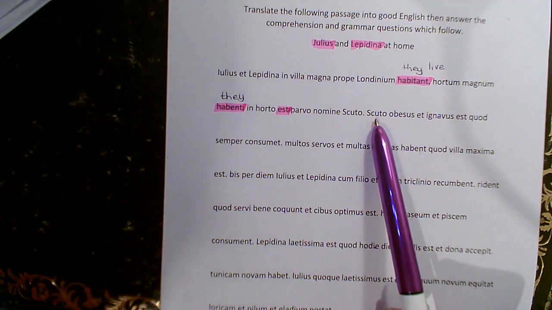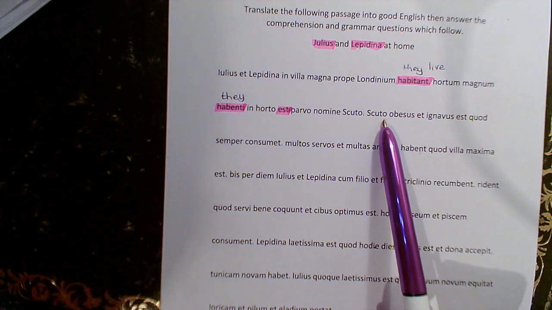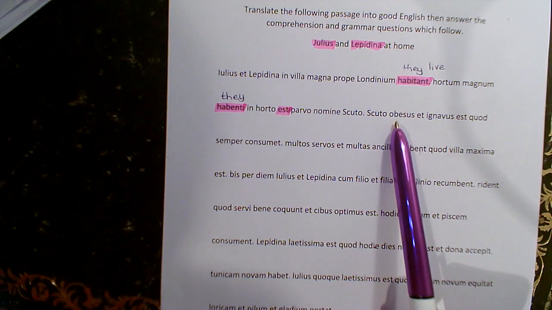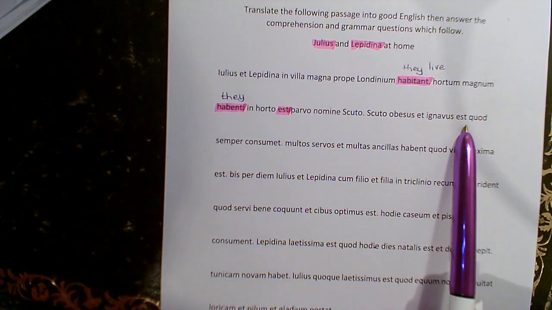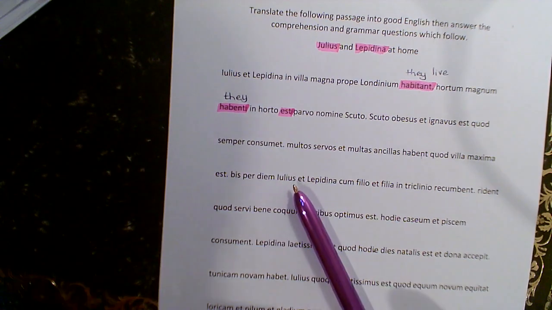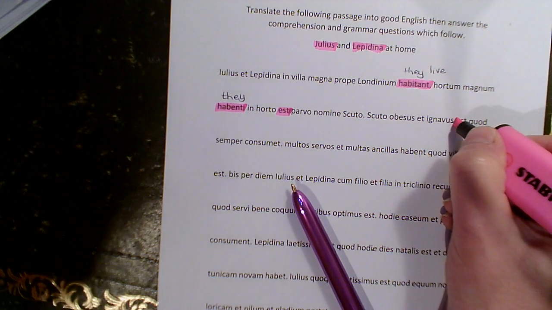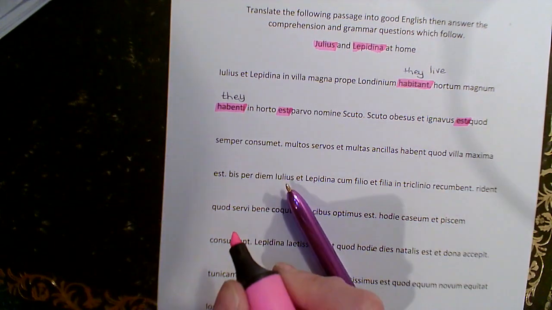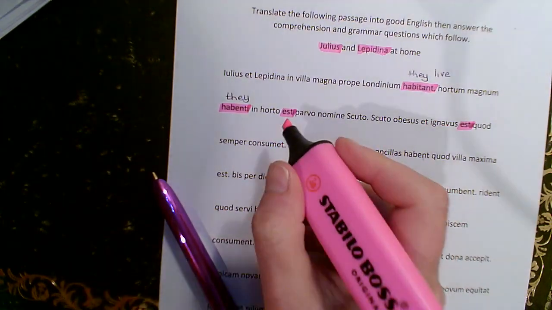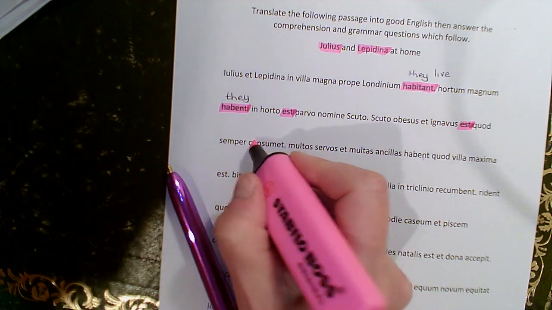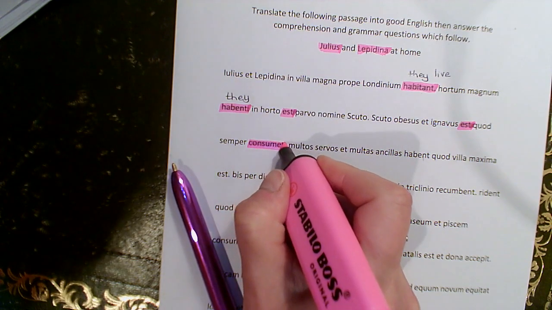Then we look through the next one and we see what verbs we can come up with here. Now, this sentence is a bit more tricky because if you look through it, first of all, we get to the word est. We know that's part of the verb to be. But if we go to the end of the sentence as well, we'll see the word consumet. So that's a verb as well.